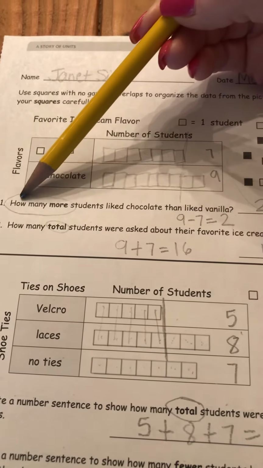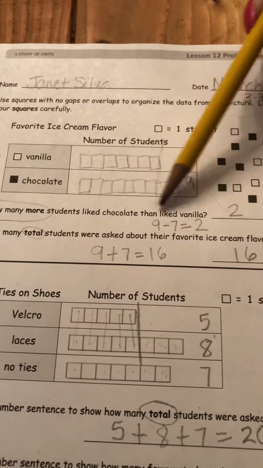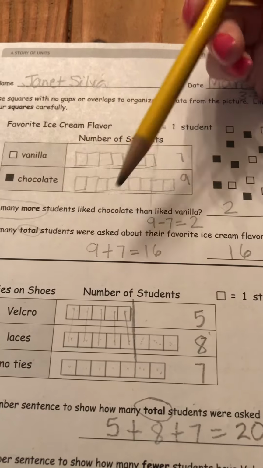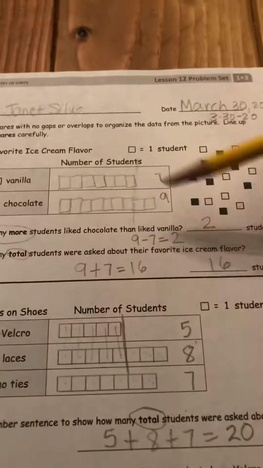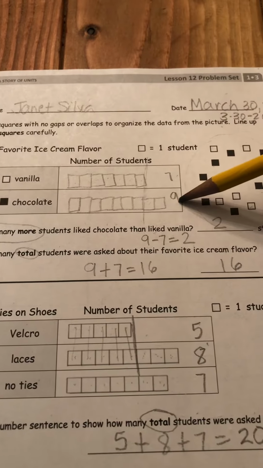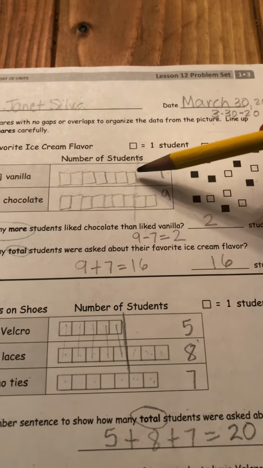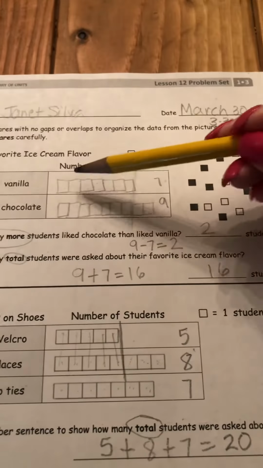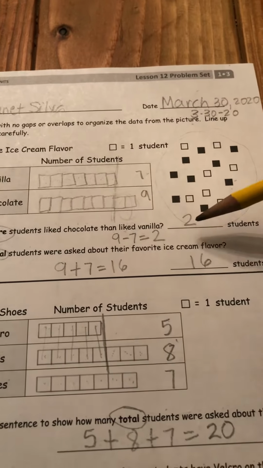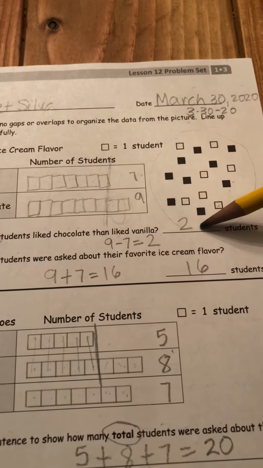Next, it says, how many more students liked chocolate than liked vanilla? When they ask for how many more, that's kind of like a code for they want us to use subtraction. So I said 9 subtract 7 equals, and then I drew a line right here because I know all those are 7 and I have this many more. How many more squares? 1, 2. So my answer is 2.